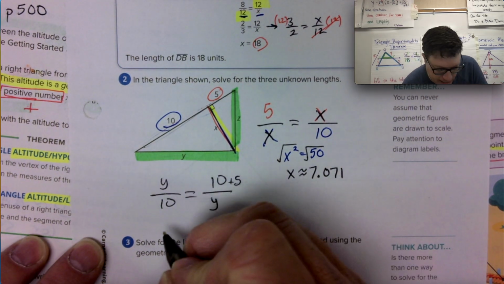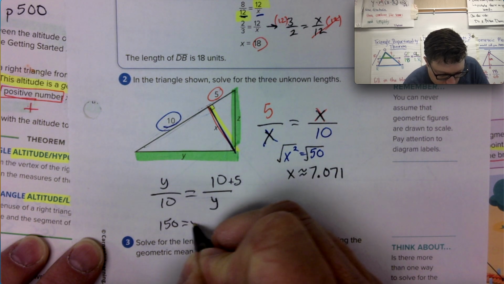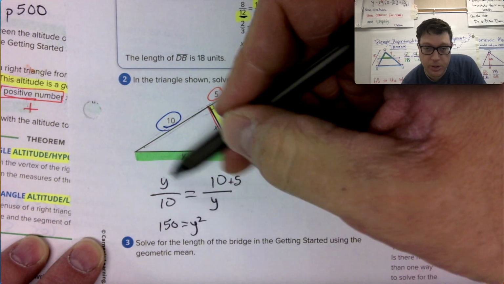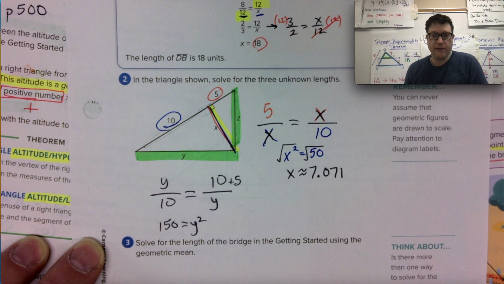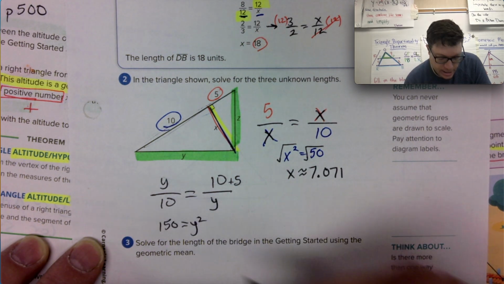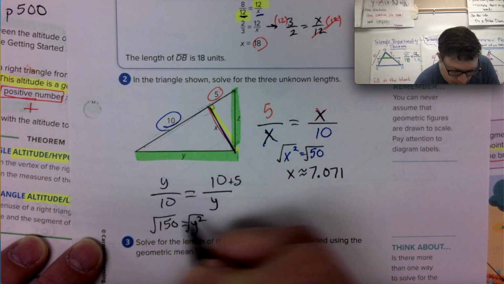We have 15 times 10, and it's going to equal y squared because we're going to multiply both sides by y, and we're going to multiply both sides by 10. So we no longer have a fraction. We have 150 equals y squared. To cancel the y squared, we're going to take the square root.